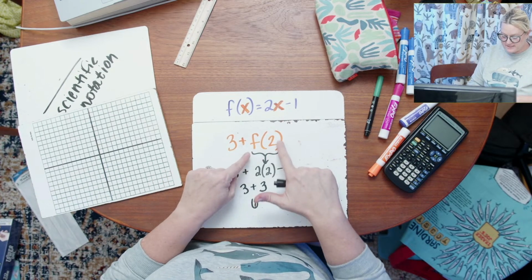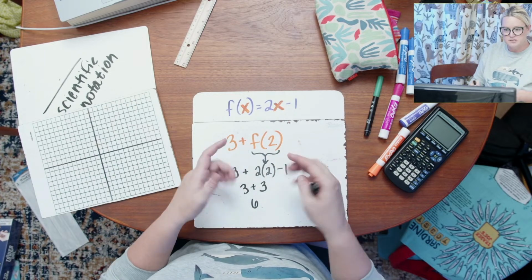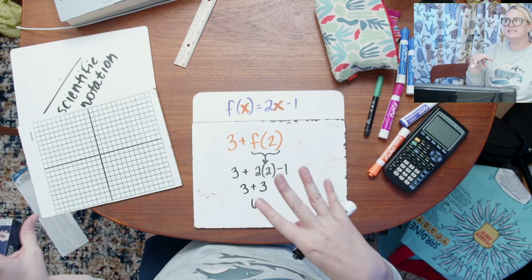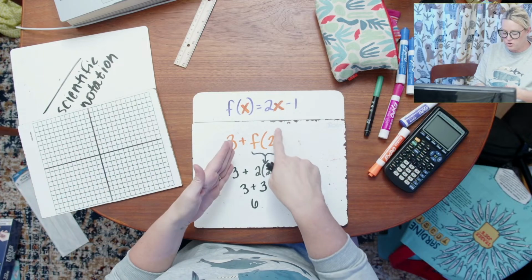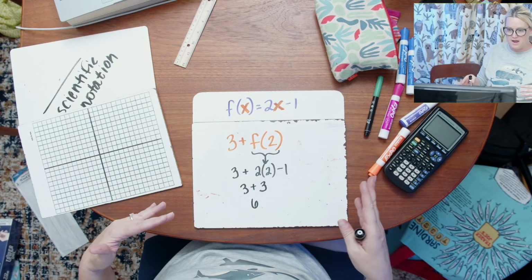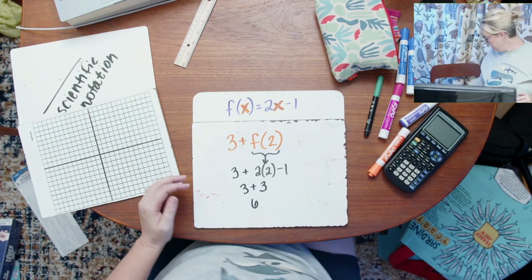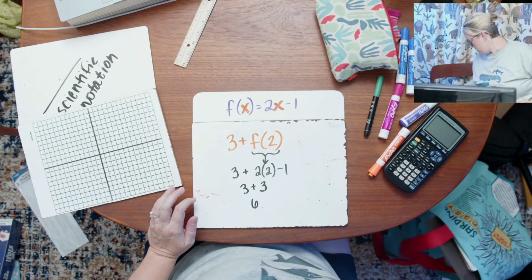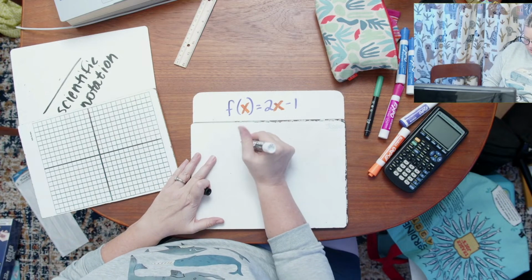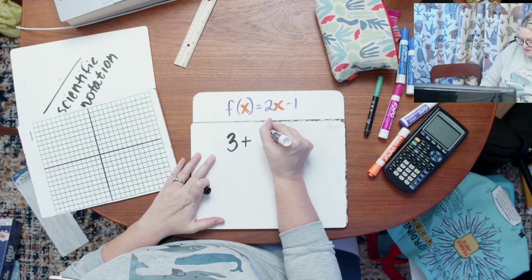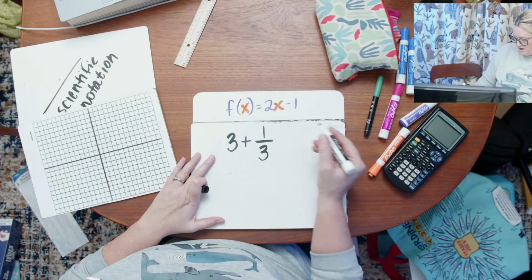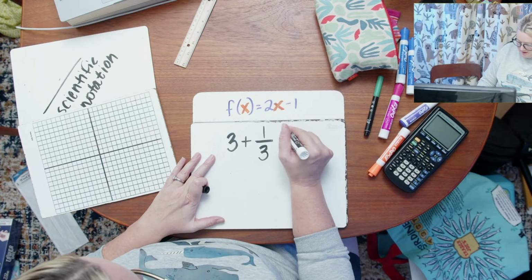Okay, so here with this f of 2, you want to make sure that you figure out what this is, because f of 2 in this context does actually stand for a number. So you have to solve this to get this value first, then you can do everything else. So even if it were something like 3 plus 1/3 of f of 5.